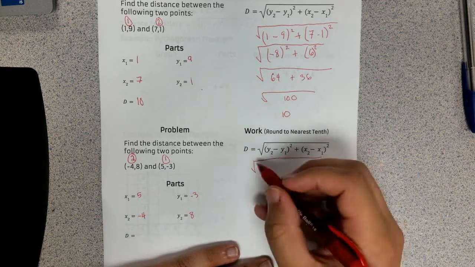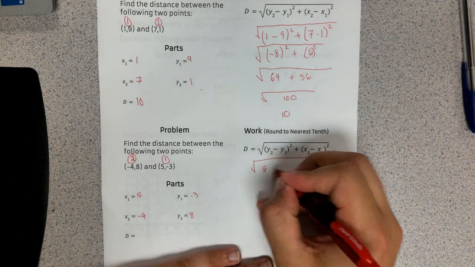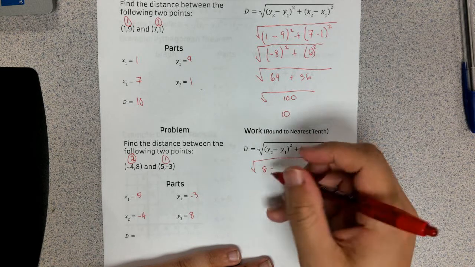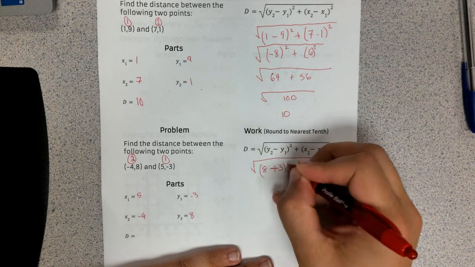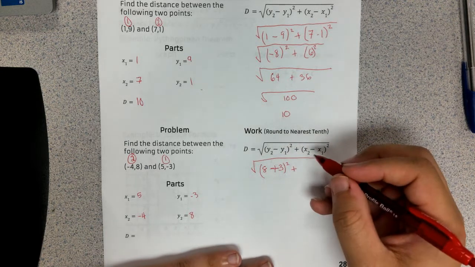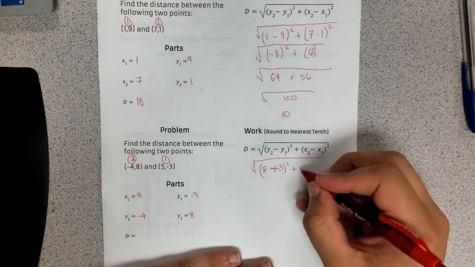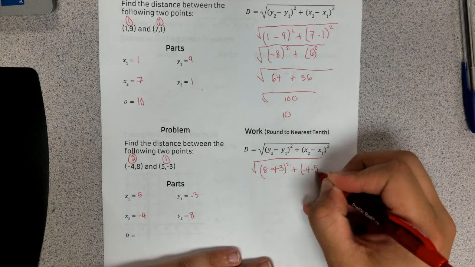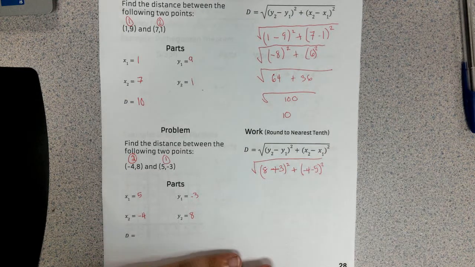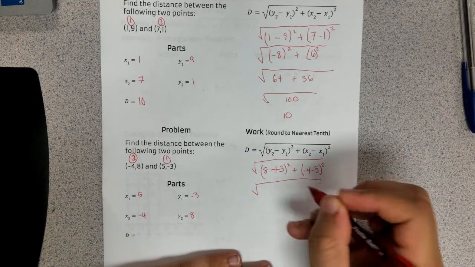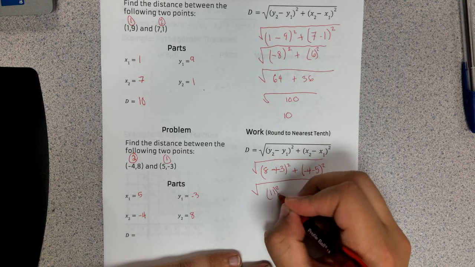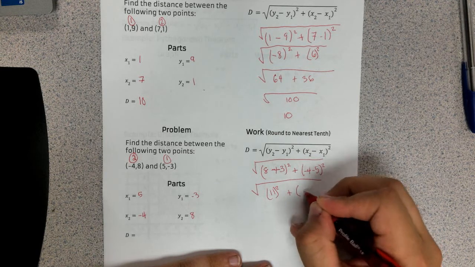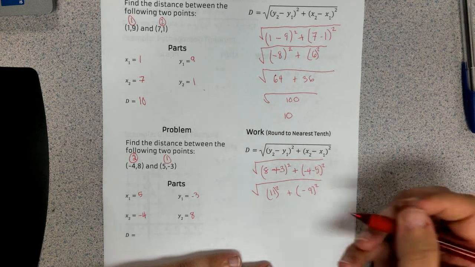We have the square root of y2, which is 8, minus a negative 3, so minus a negative makes it a positive, all squared, plus x2 minus x1, so we have negative 4 minus 5 squared, which means I have the square root of 11 squared, plus negative 9 squared.